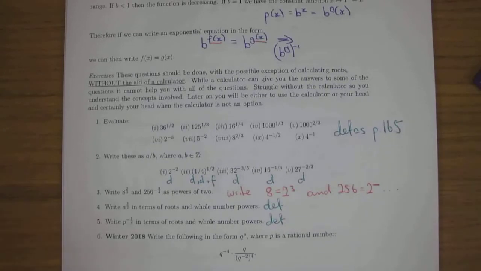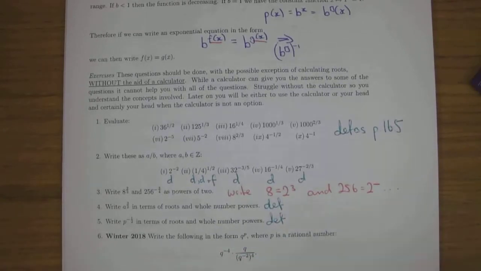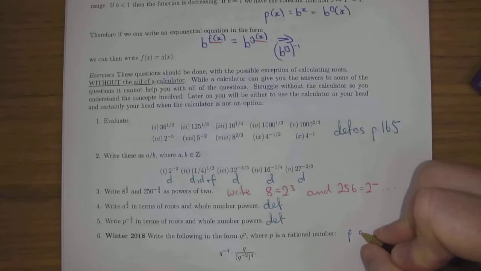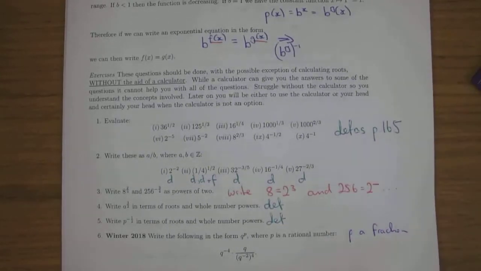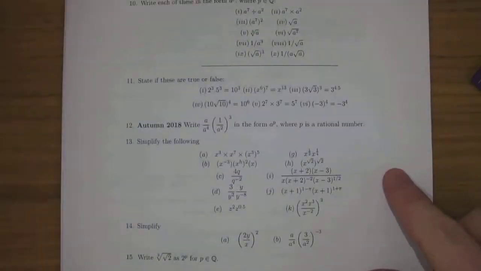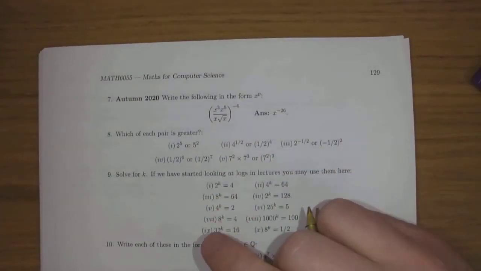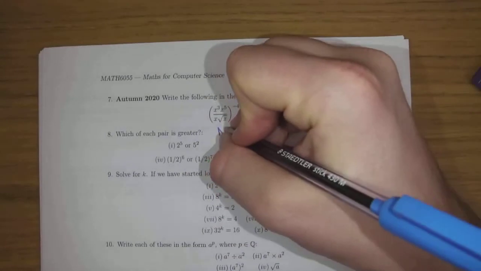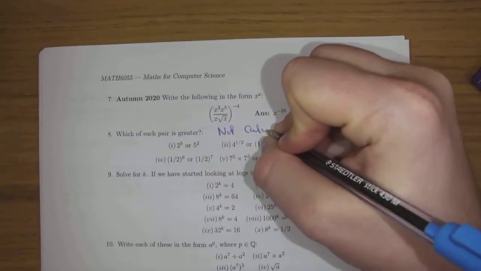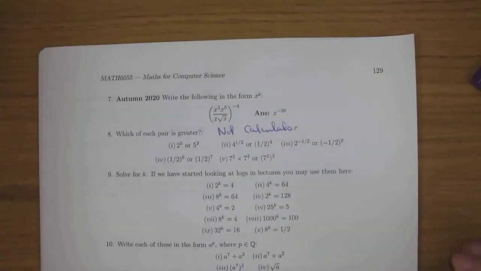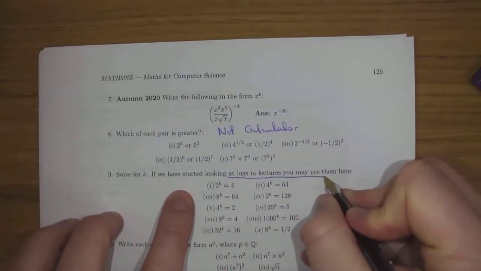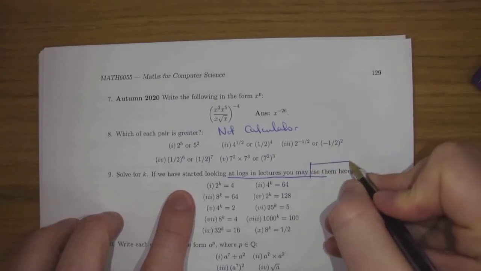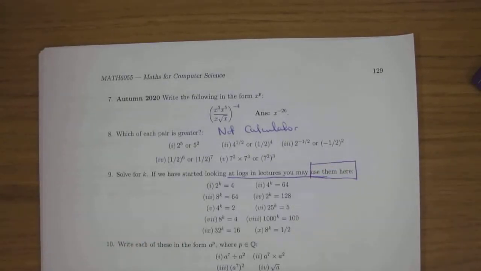This is just simplified. So yeah, p is a natural number, just means that p is a fraction. Simplify this out. The answer I will have up next week, I presume. Now this is definitely not to be done with calculator. So this is just to test your understanding and feeling for these powers. So here, if you've started looking at logs, use them. Do use them. So if you watched all the log lectures, use the logs here.